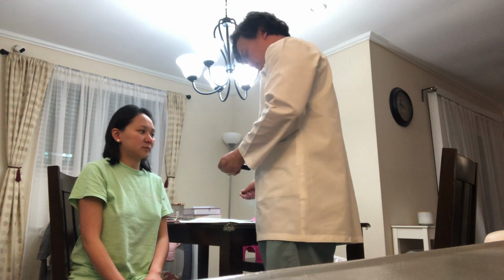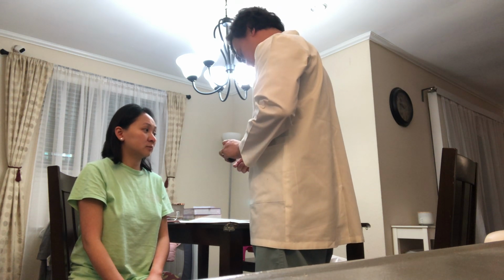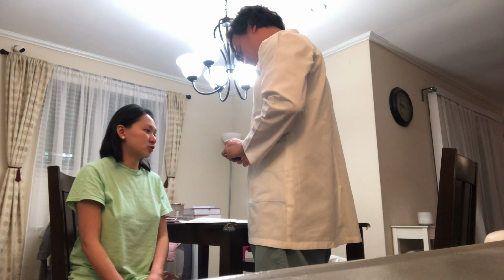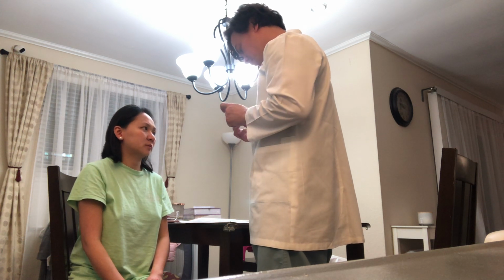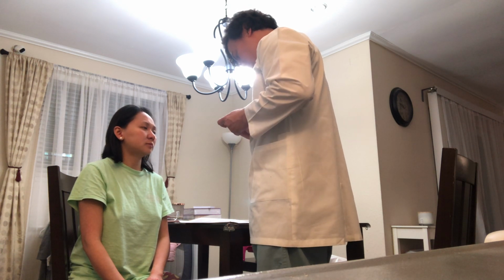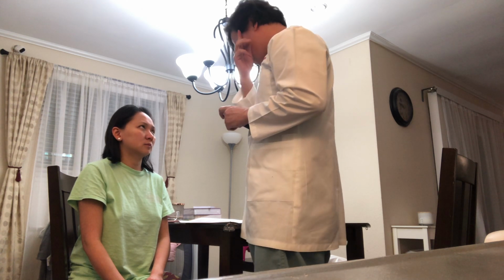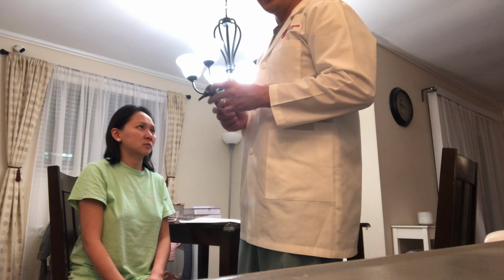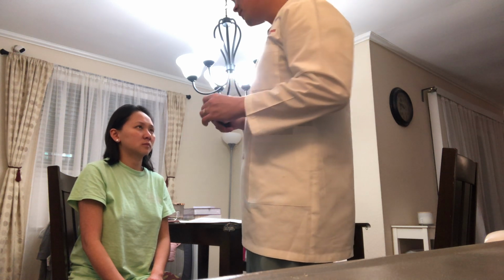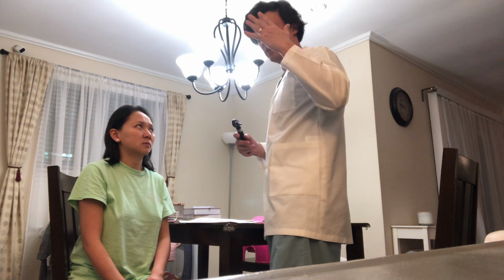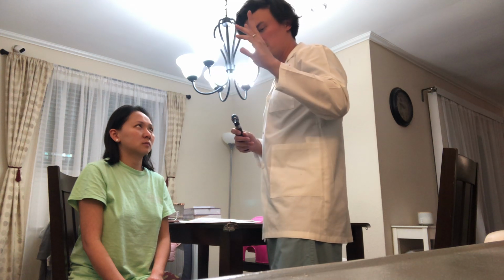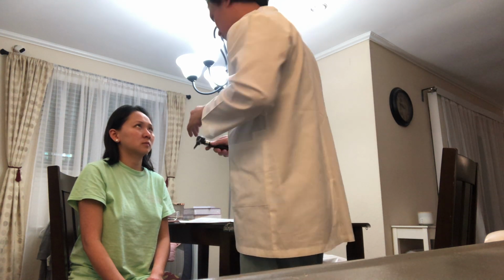So with the otoscope, you inspect the inner ear, and then you check the tympanic membrane. It should be pearly white, and then you check for the light reflex.